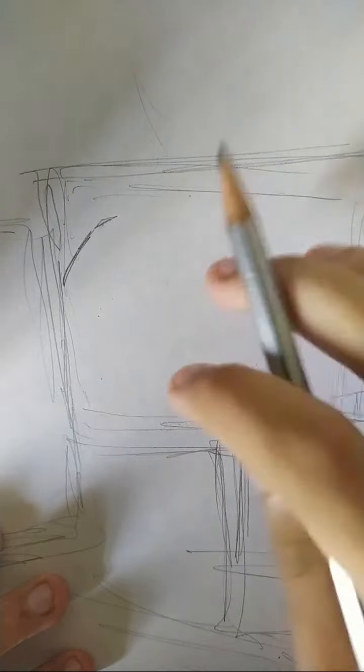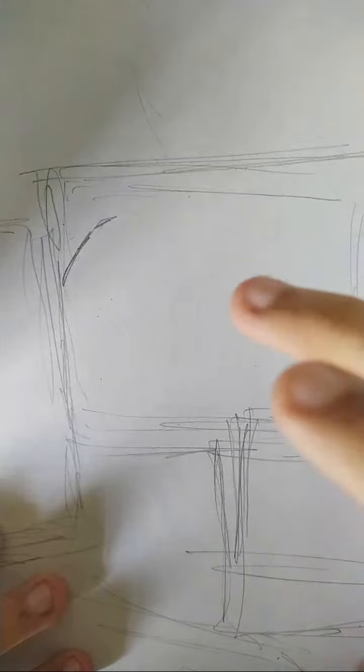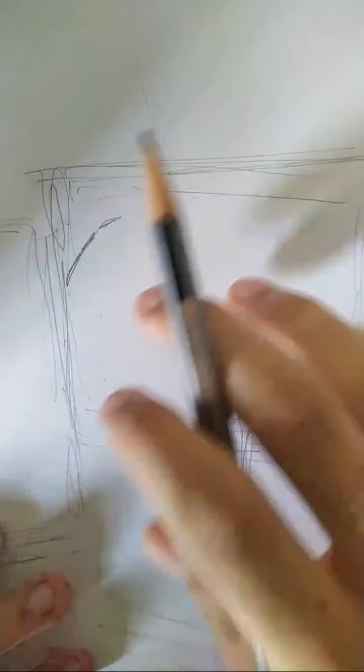Okay, first the main theme of the painting. We'll start doing the main theme, which is at the right center of the paper, the first box which I've drawn. We'll just have a rough sketch of this.